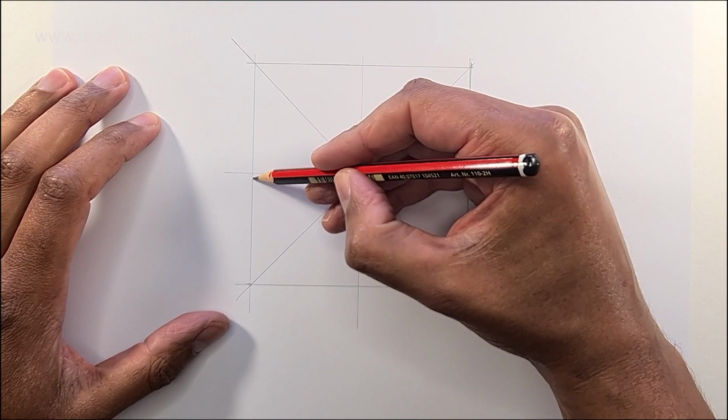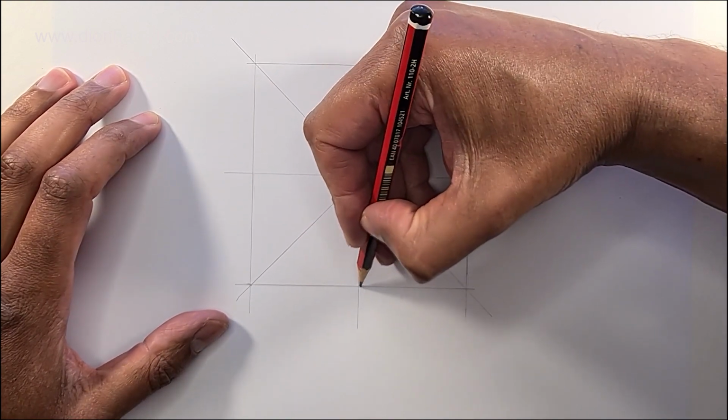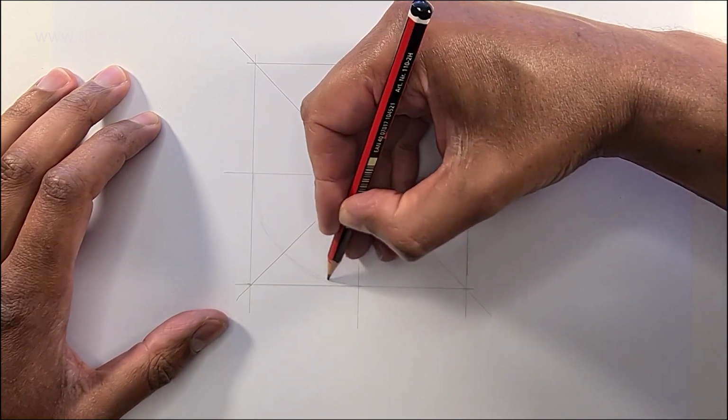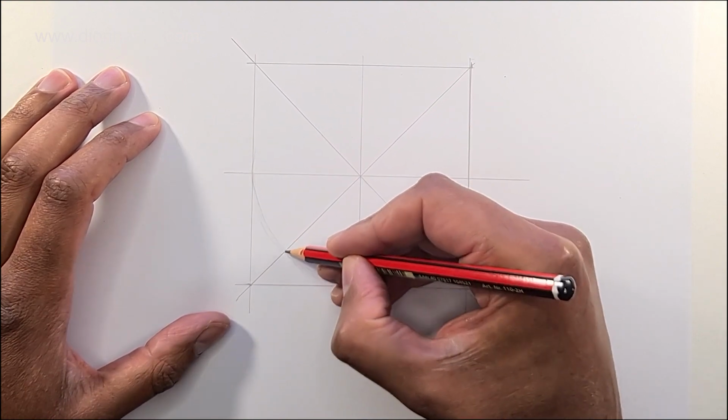Now we draw the circle. It will represent most of the curvature of the skull, but keep in mind it's not completely accurate as the skull is not perfectly rounded. It will take some slight adjustments to get it right.